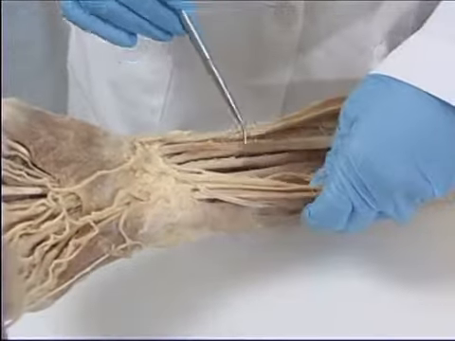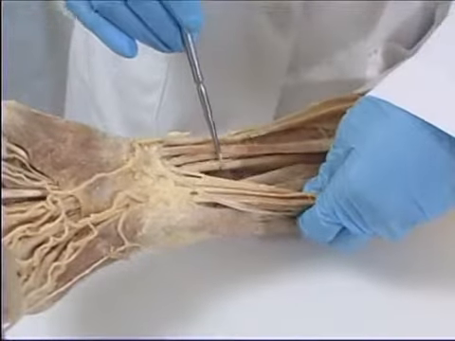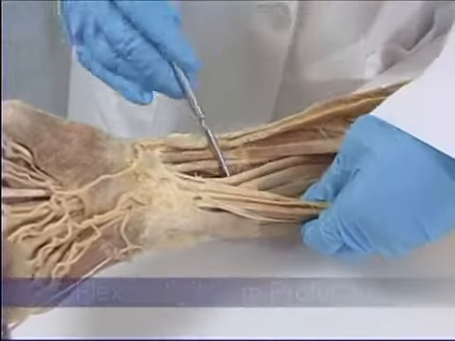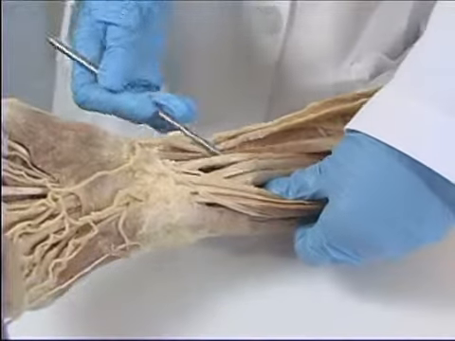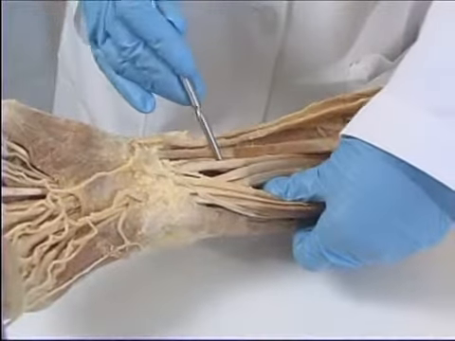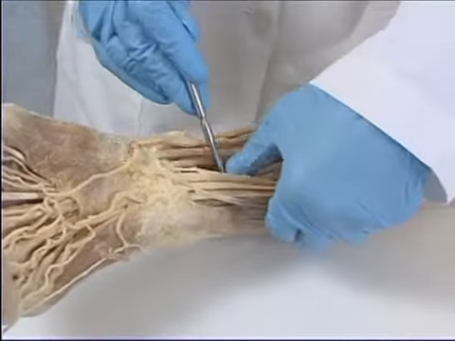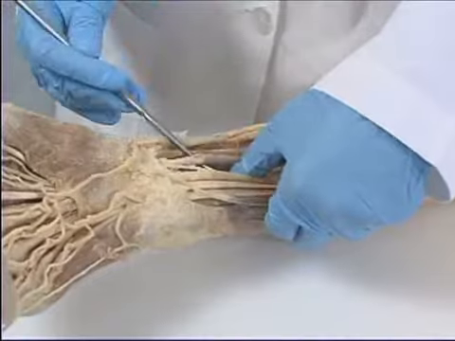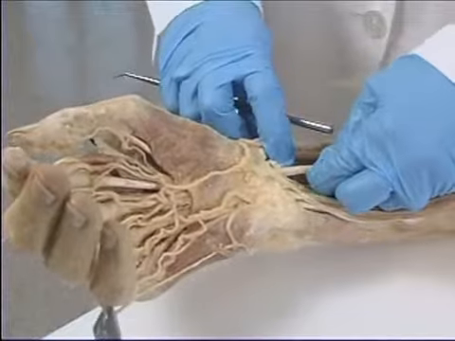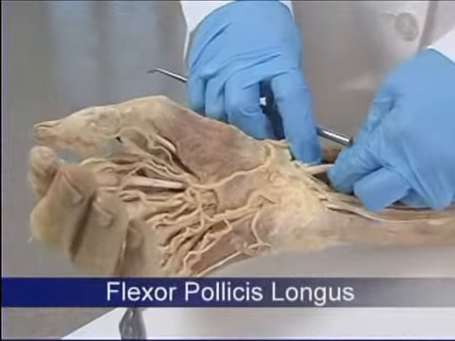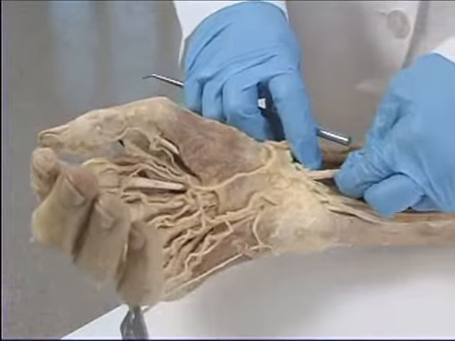On the deeper layer, there are 3 muscles. The muscle I am looking at here is the flexor digitorum profundus. Profundus means deep, and these are the flexors of the DIP joint of the 4 fingers. On this side, when I am pulling on this tendon, you can see the movements of the thumb. This is the flexor pollicis longus, so this is the flexor of the thumb.